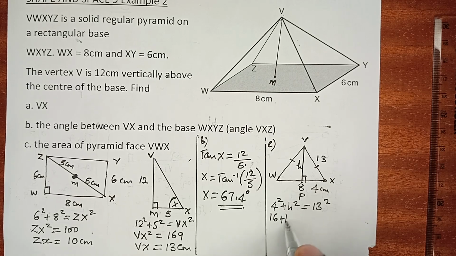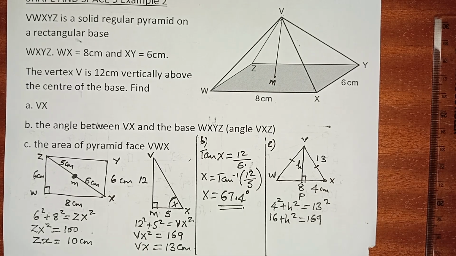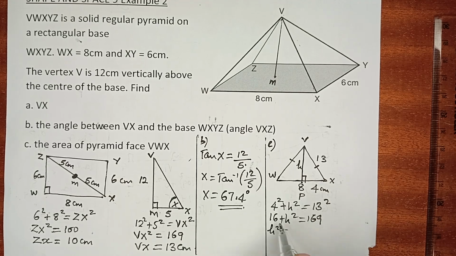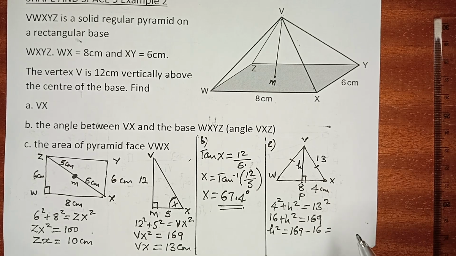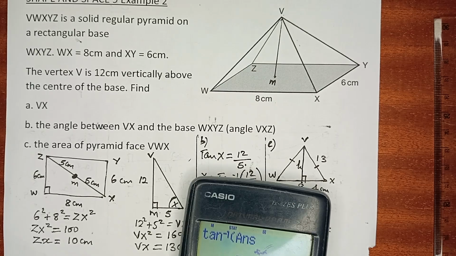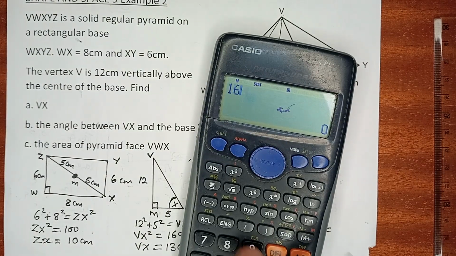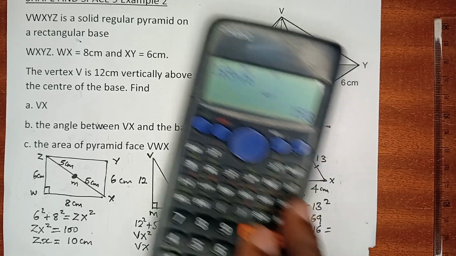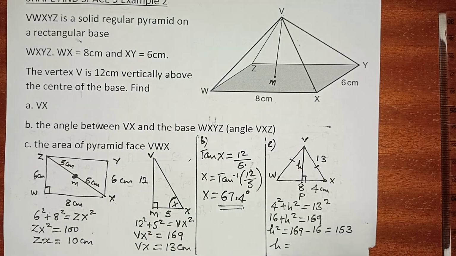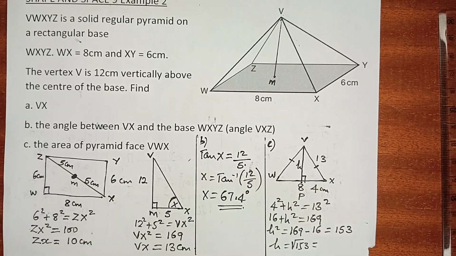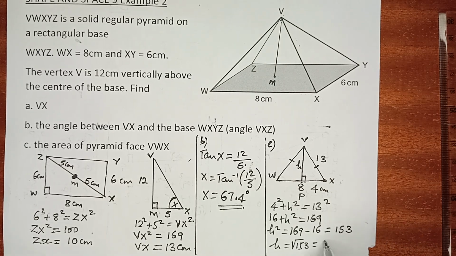And 16 plus h squared is 169. And you can see h squared is 169 minus 16, which is basically, I think, 153. Let's see. 169 minus 16 is 153, so h squared is 153. And therefore, h is the square root of 153, which is like 12.4 centimeters.